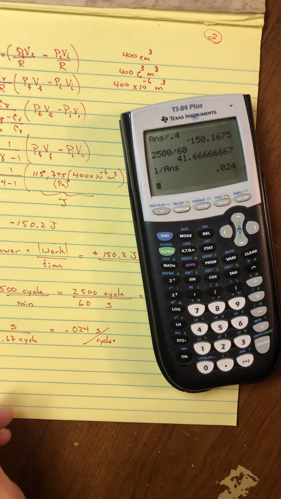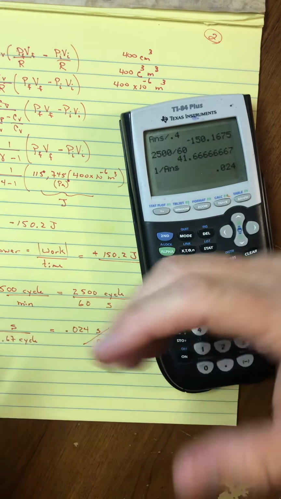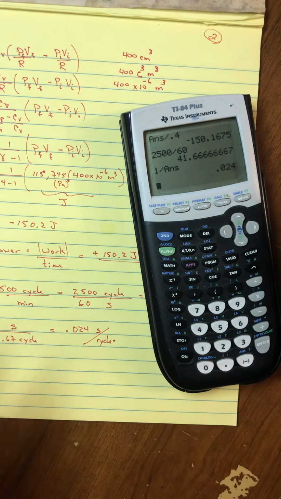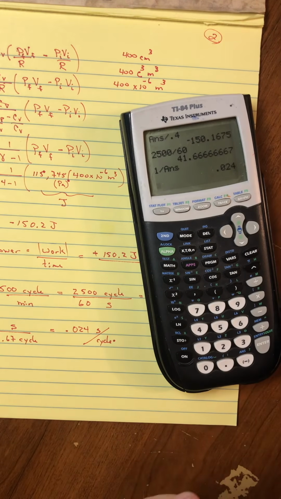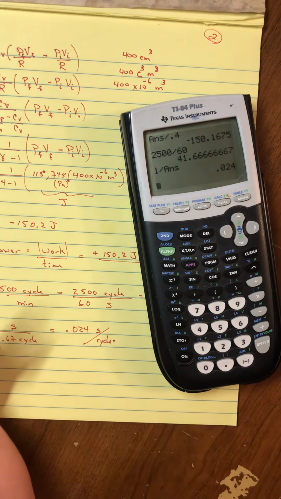Now, they also make it very clear that in a 4-stroke engine, there's 4 things going on. And so if this is the whole cycle, then we want a quarter of that. And let me say it again for those of you who know a little bit more about engines. This does not say RPMs because there would be 2 revolutions for each cycle.